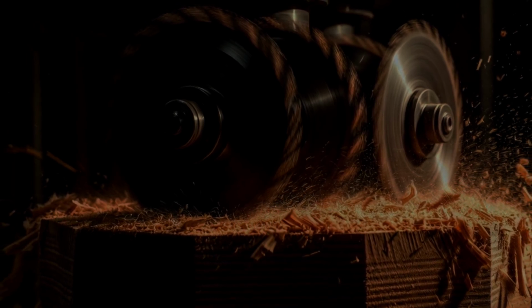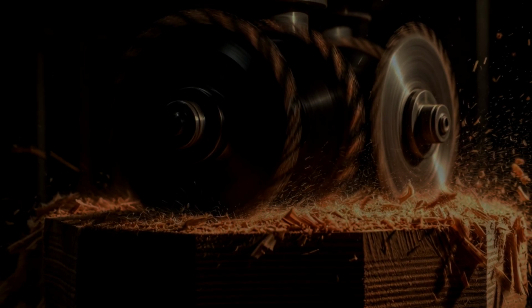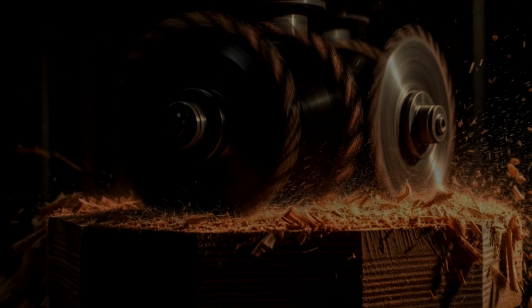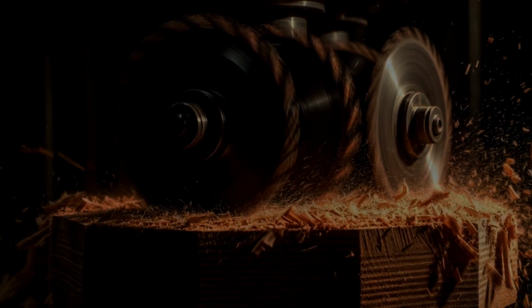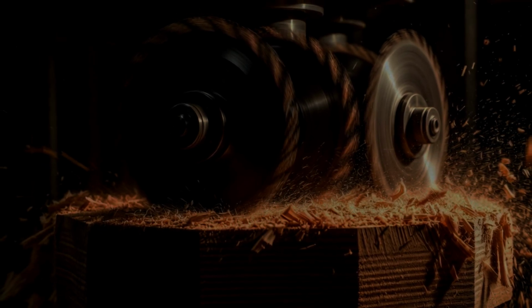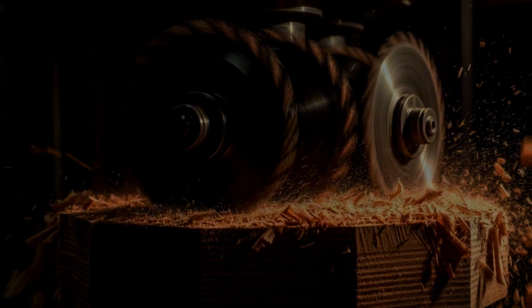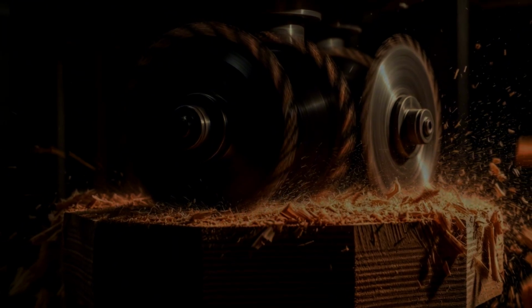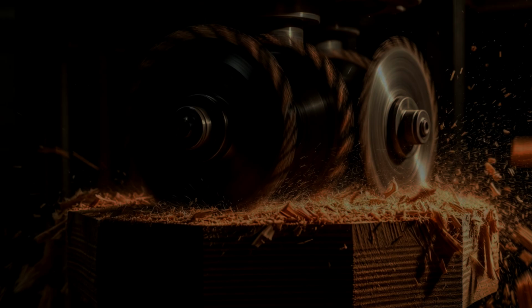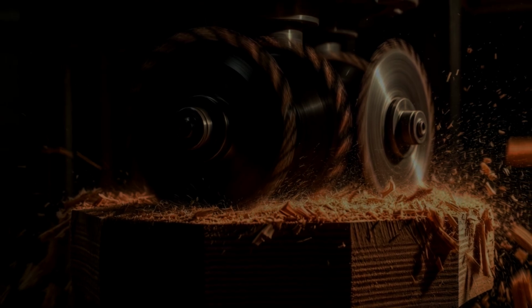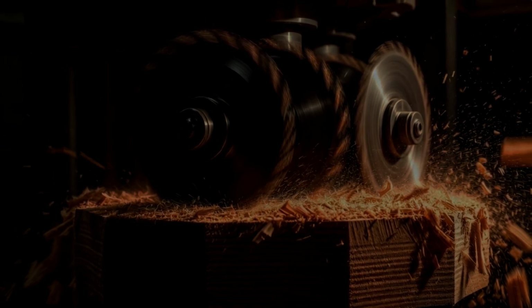The quality of the sanded pencils is monitored by a series of non-contact sensors that verify the dimensional accuracy of the hexagonal profile. These sensors use light beams to measure the distance between the parallel facets, ensuring that the diameter of the pencil remains within a strict tolerance.